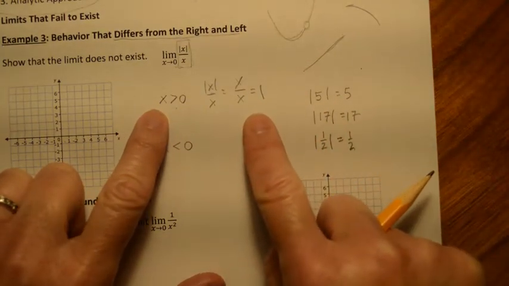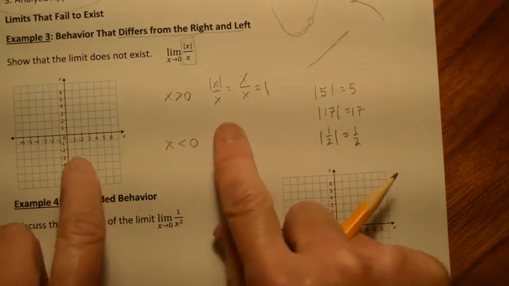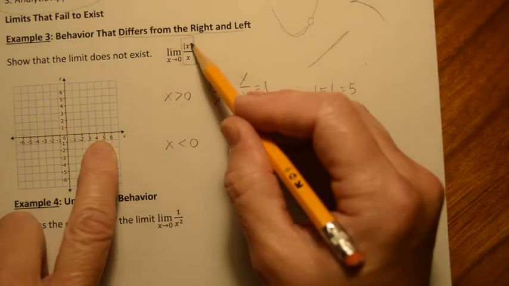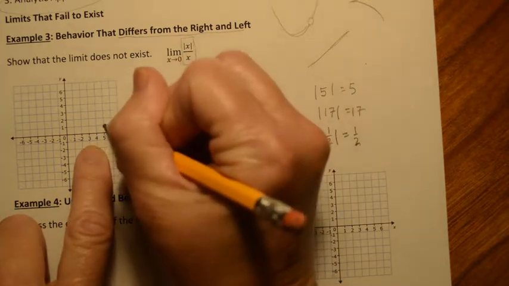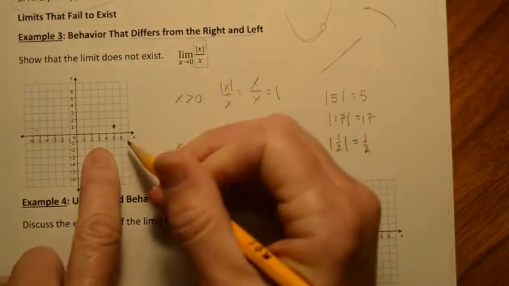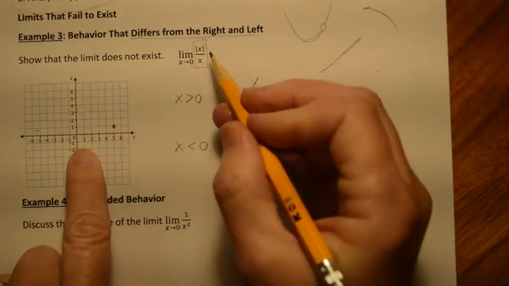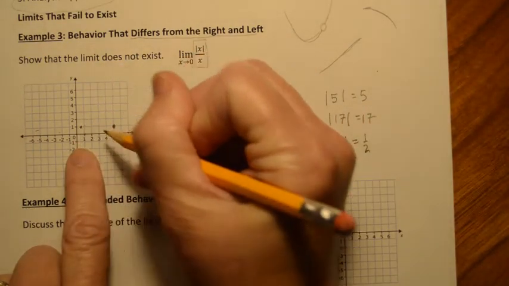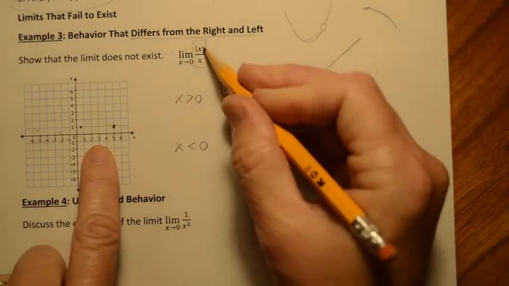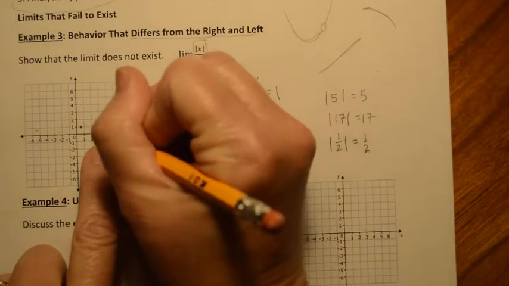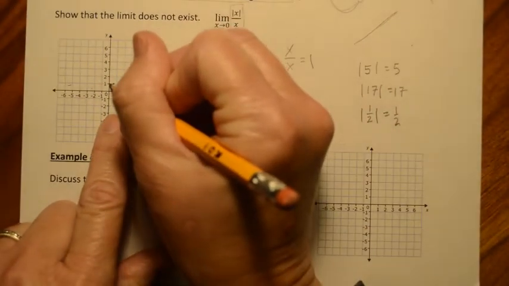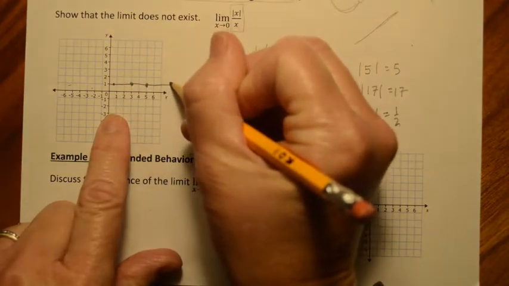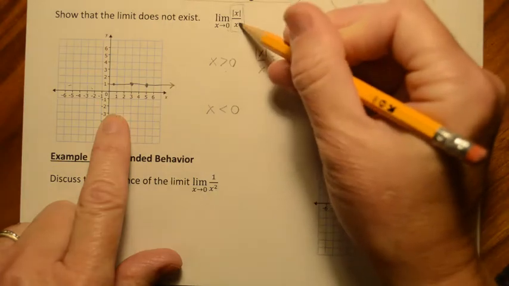All right, so we can plot some points there and see what that looks like. For 5, the absolute value of 5 over 5 is just 1. The absolute value of 1/2 over 1/2 is also just 1. The absolute value of 3 over 3 is just 1. All of these values are 1. And I'm going to get arbitrarily close to 0 because that's where things are bad, because then I get 0 over 0.